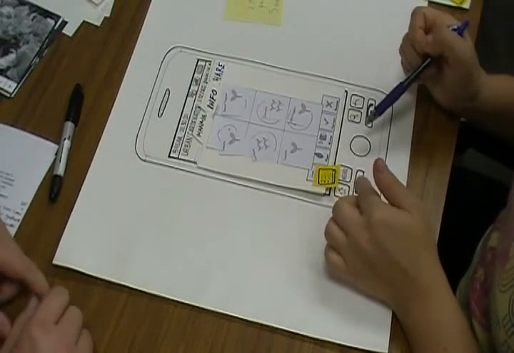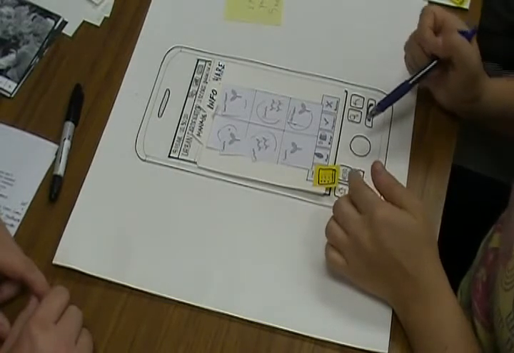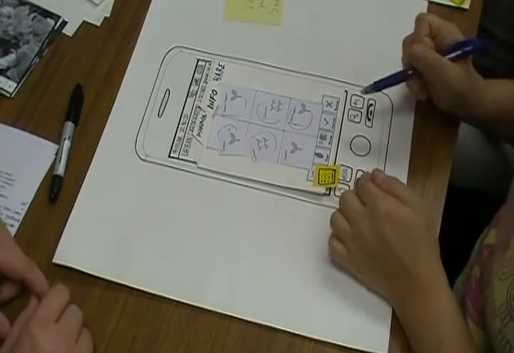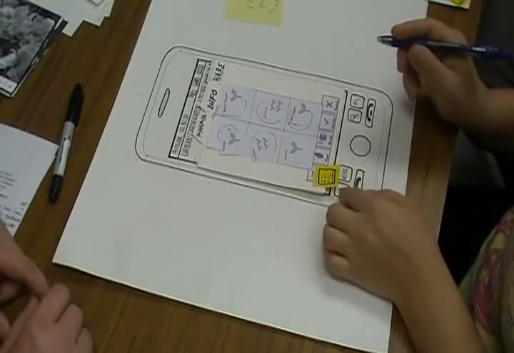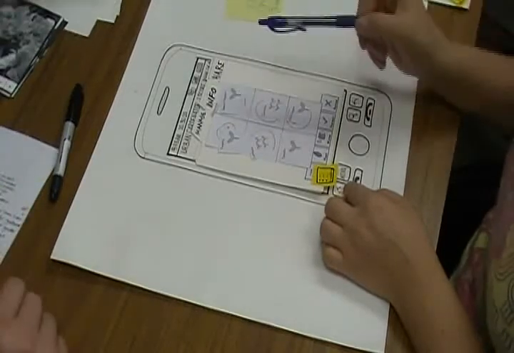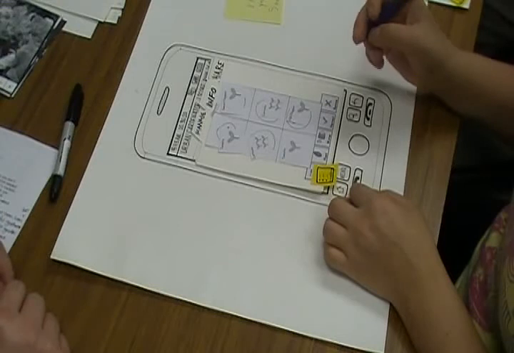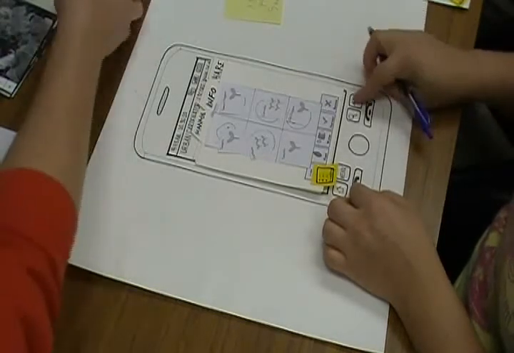Okay. Is it here? These are the backs. So you just push back until you got to the main menu. Is that what you want to do? Yeah. It's right here.